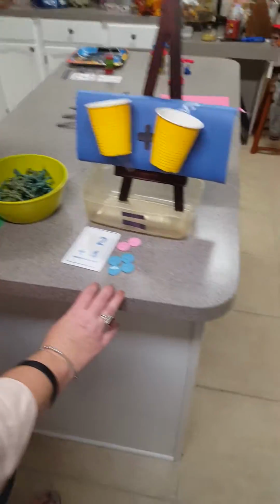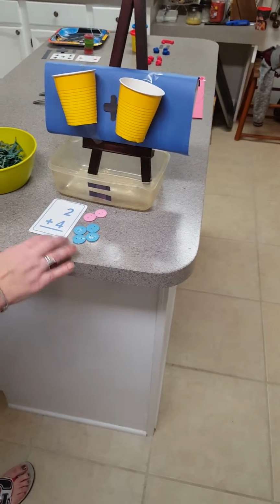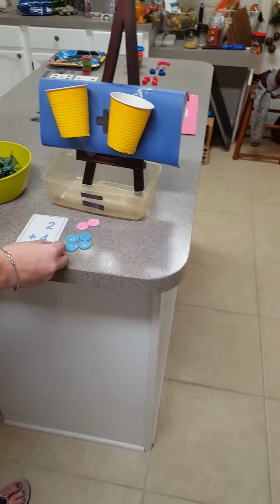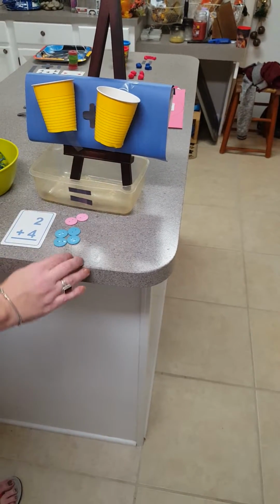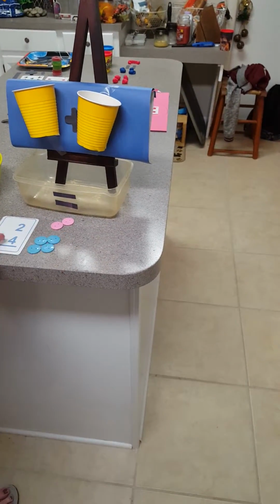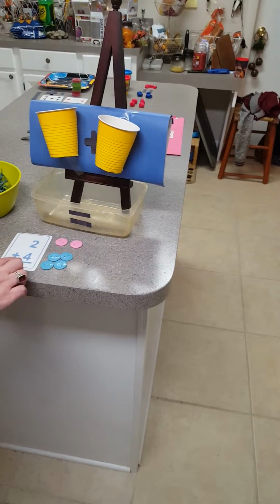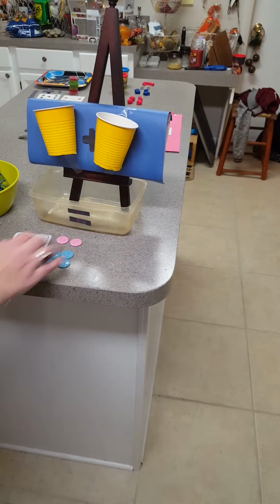This was a fun one that I found actually on Pinterest. I can't take credit for this one, but it's really fun. We have a flashcard here with a problem, and then we have the counting factory here. So we have buttons to represent the 4 and the 2, and I like them in different colors so the kids can see the representation there.